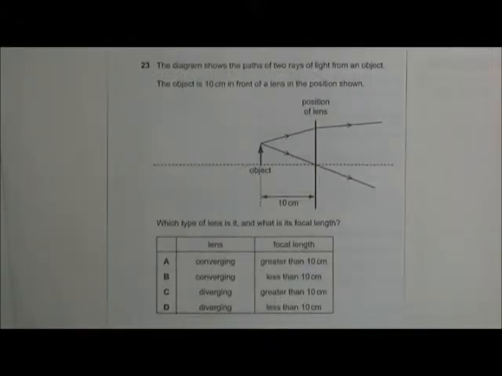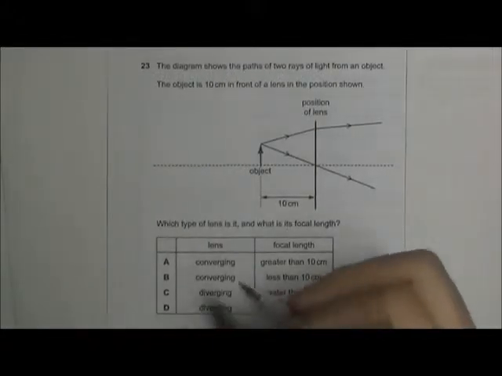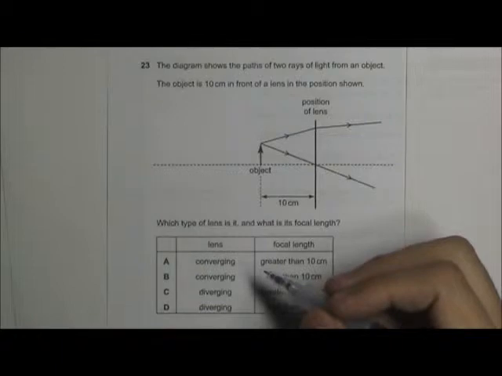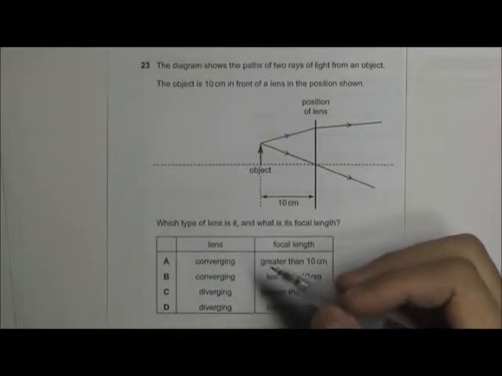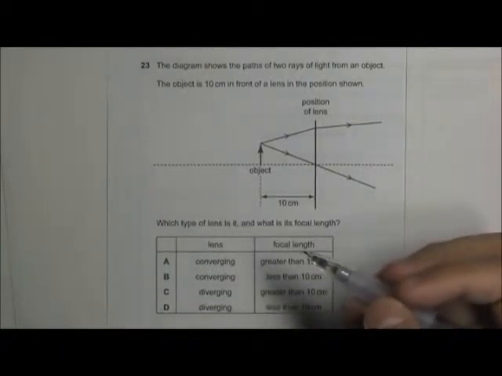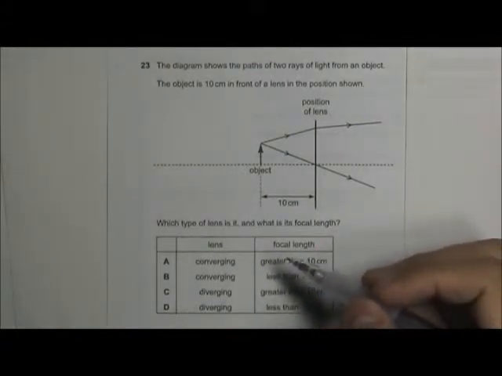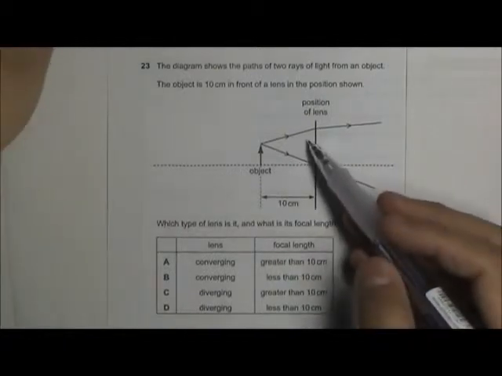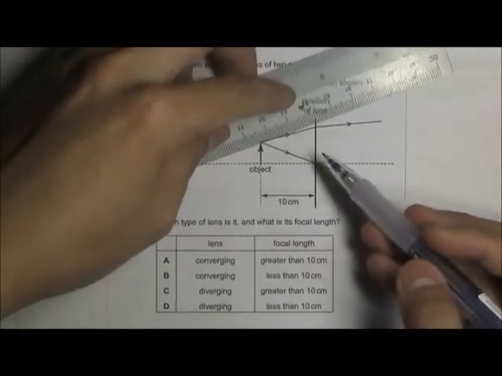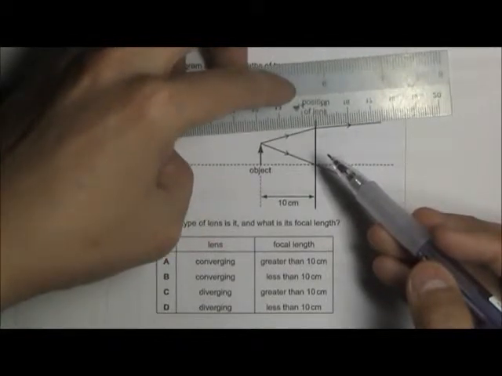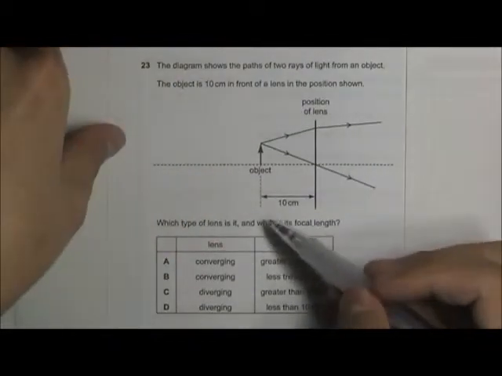There are two parts to this question. So first of all, we have to determine whether the lens is a converging or a diverging one. Okay, a converging lens, when light passes through it, it will bend the light inwards. And for a diverging lens, it will bend the light outwards. So we look at this ray here. After passing through the lens, it actually bends inwards. So it has to be a converging lens.